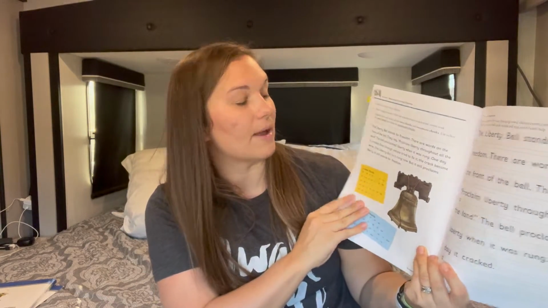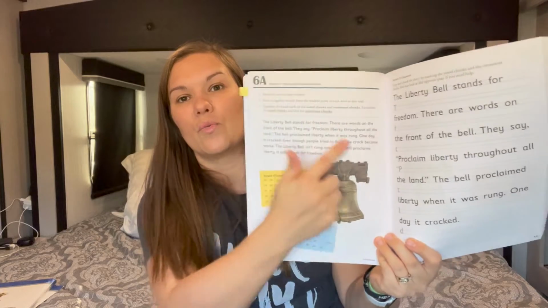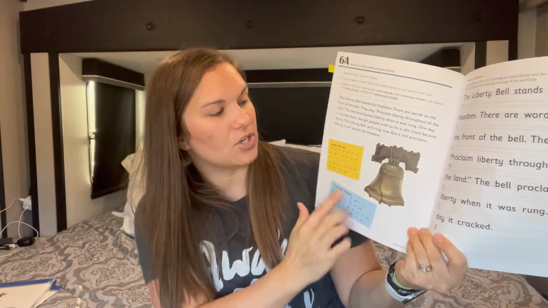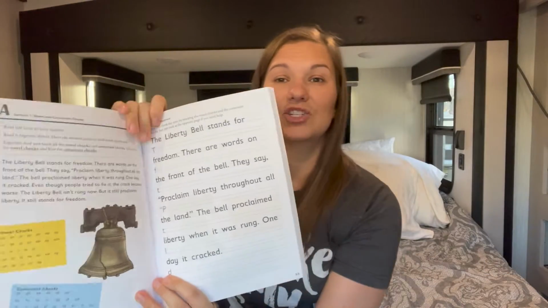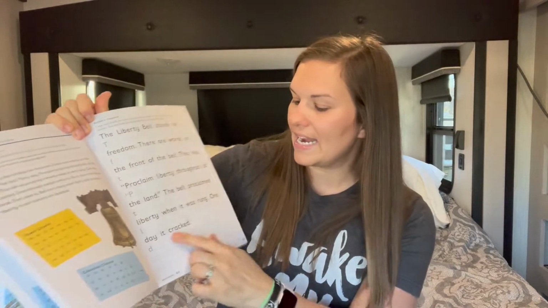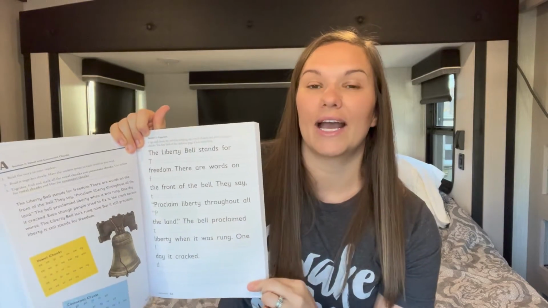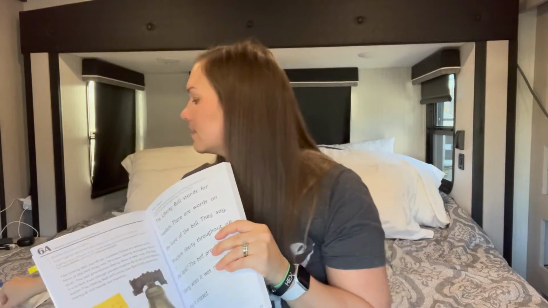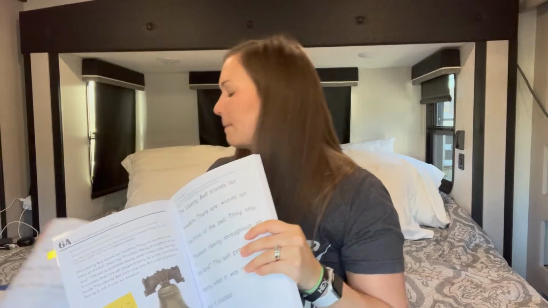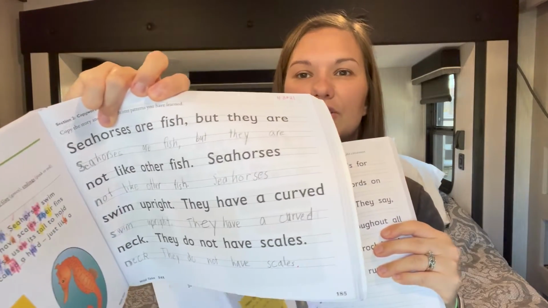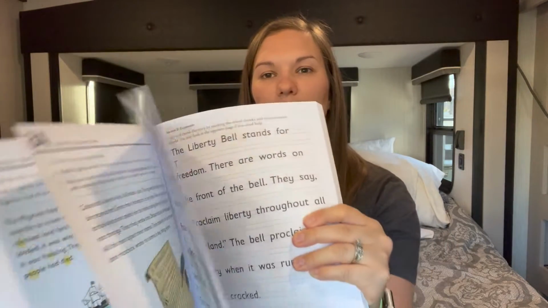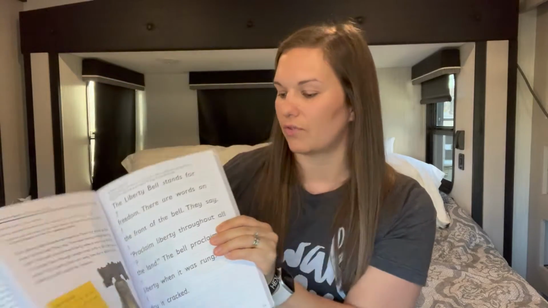So this one is about the Liberty Bell. So we're still going to be doing the same thing, vowel chunks, consonant chunks, but the passages are longer and the writing is a little bit smaller. So if you have a kiddo who's struggling to write, these lines are a little bit smaller. If you want a little comparison, the letters are much bigger here and a little bit smaller, more fitting on the page, right here.